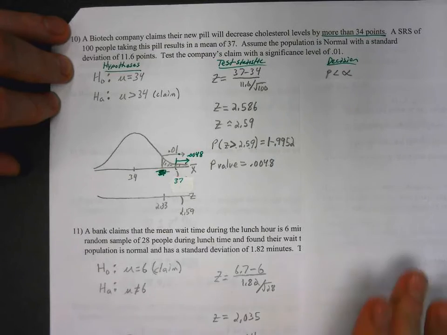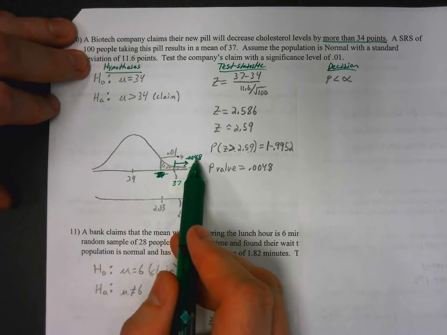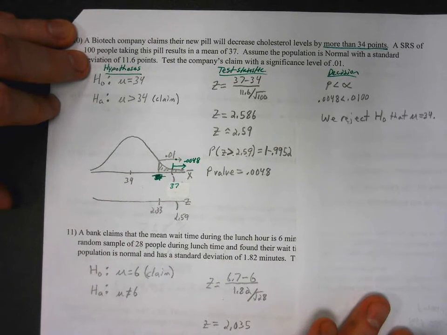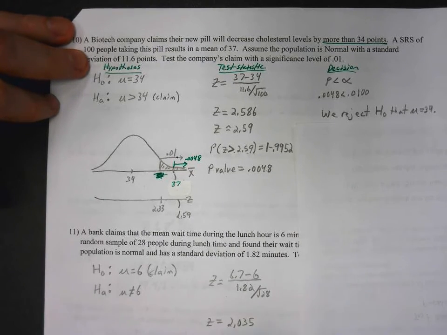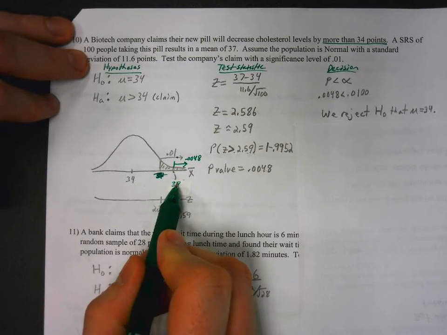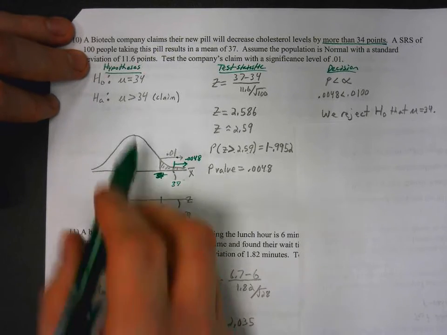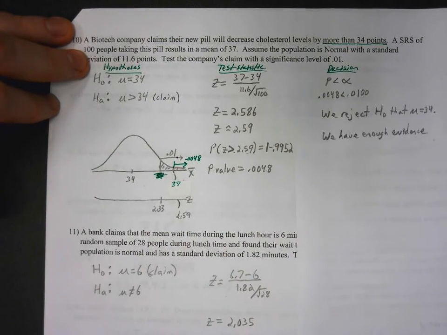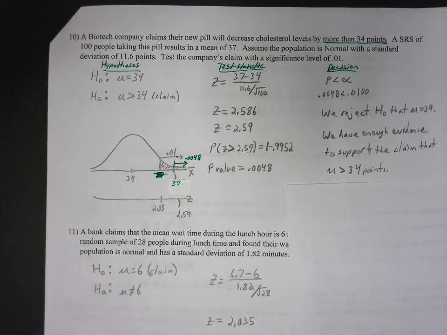So what that tells us, as far as our decision goes, is p is less than alpha. Our p-value of 0.0048 is less than 0.01, which means that we reject H0, that mu equals 34. So we're saying that 37 is far enough above 34 to reject that 34 was a good assumption to make for the mean. So that means we can support the claim that mu is greater than 34 points.